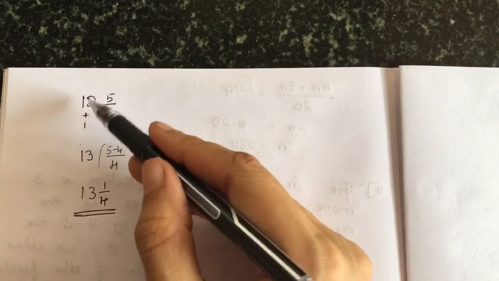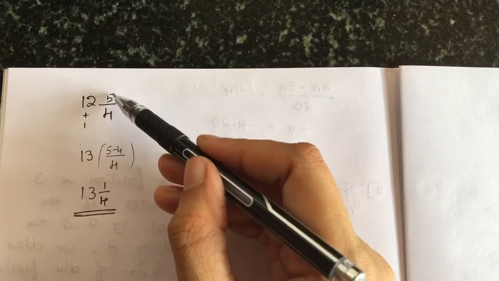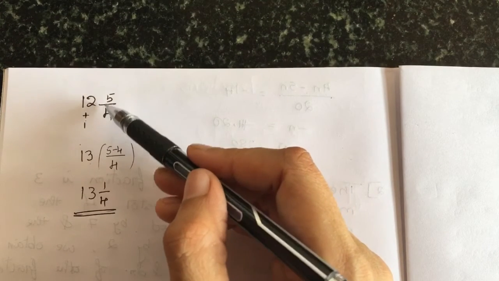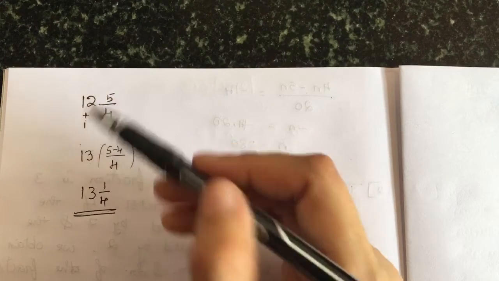If I'm converting it into a 14, then I'm adding 2, right? In those cases you have to subtract the denominator from the numerator twice.